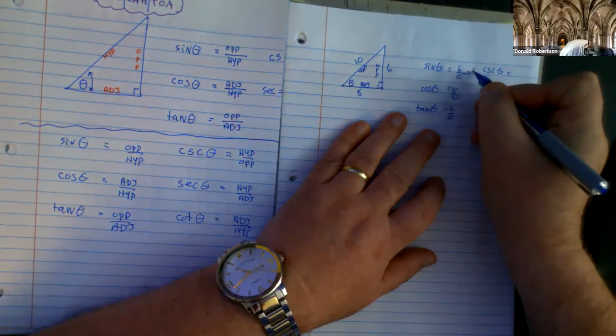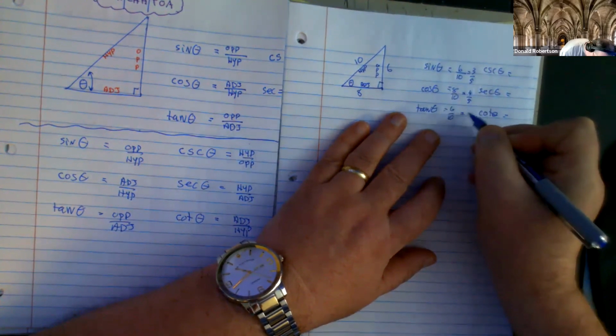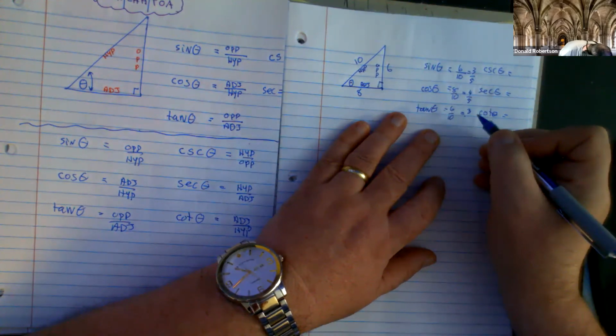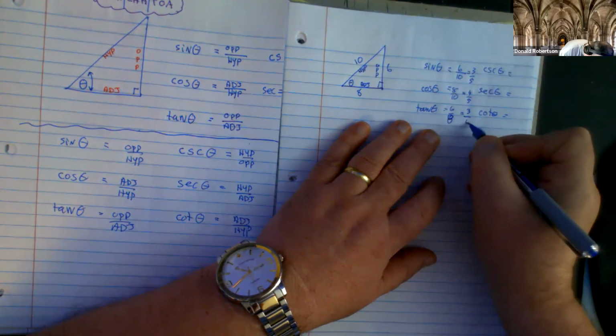But of course, if a fraction can be simplified, you would simplify it. There we go, you'd get that. Does that seem reasonable?